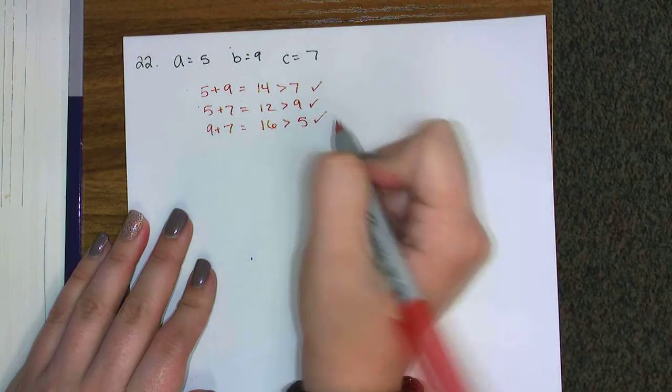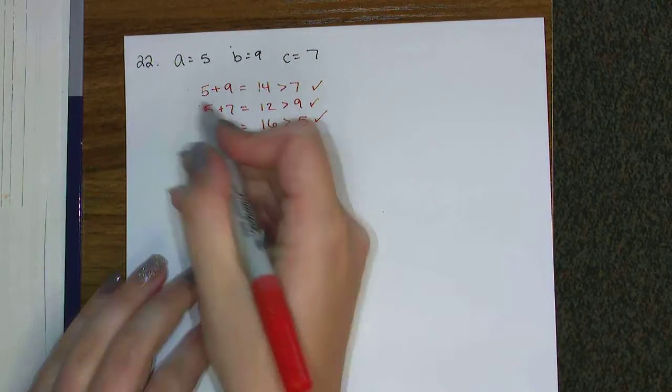So that's good. So now we can proceed using Heron's formula.